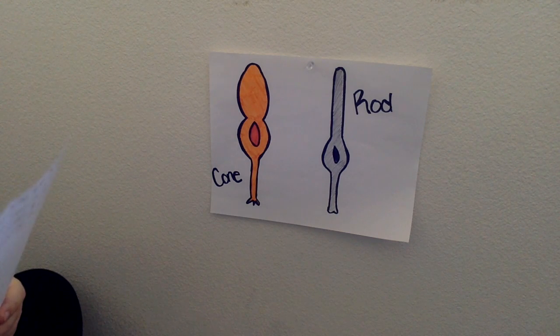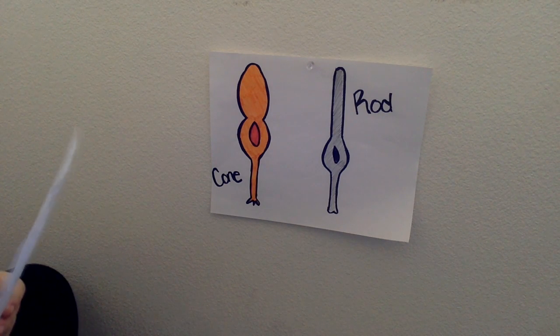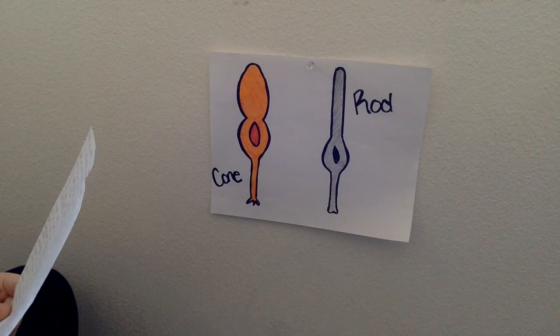The cones allow us to see all of the beautiful colors that surround us, and the rods help us to see light and dark. A good way to remember the difference between cones and a rod is that traffic cones are a bright color, like orange, and rods are usually dark.